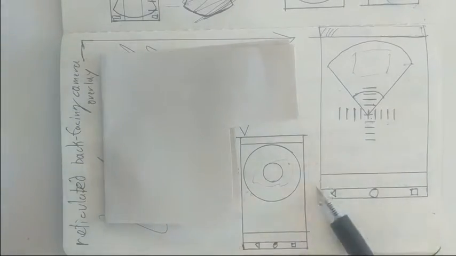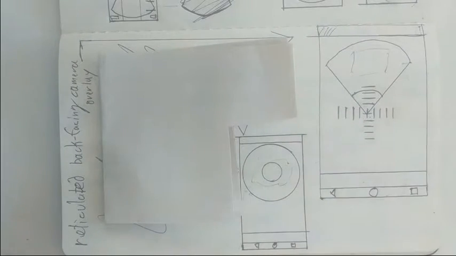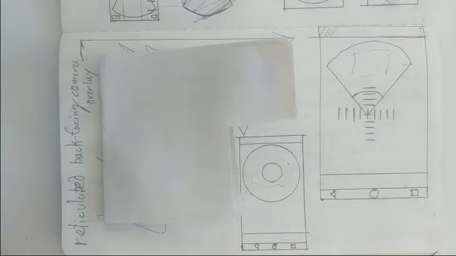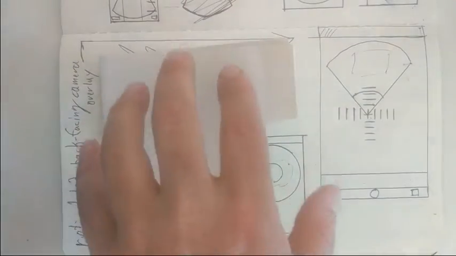Anyway, here are two ideas that I had by the wayside, worth mentioning, but aren't going to be making it into a prototype anytime soon. Moving on.